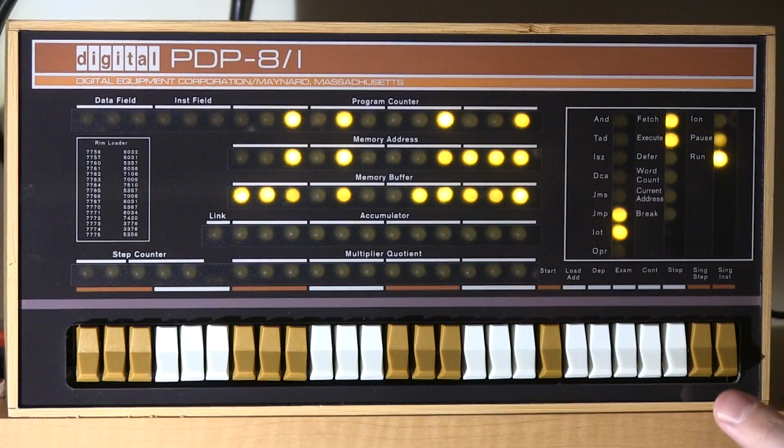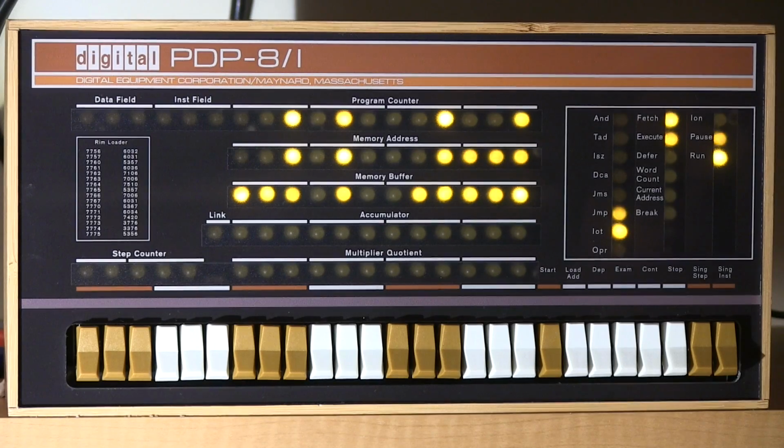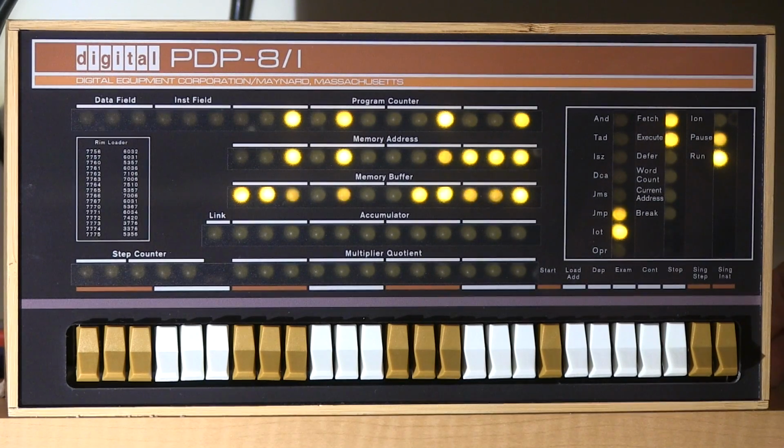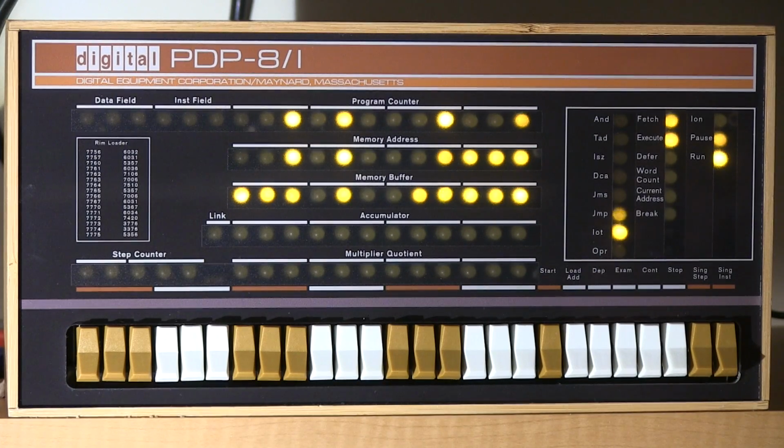It's getting late. So let's go quick tour of the front panel here. As you can see, there are lights and switches. Computers of old were awesome. They had lights and switches. People, you know, how could you trust that the machine is working if you can't see its internal state?